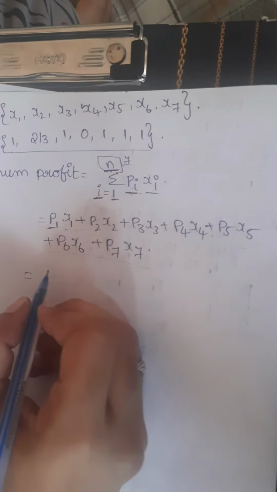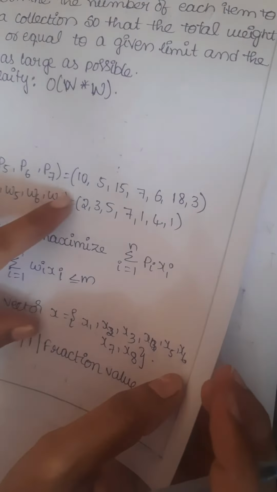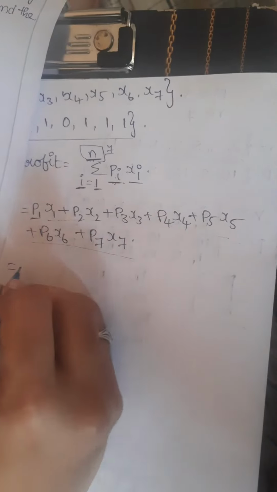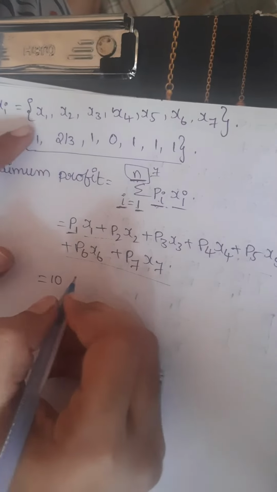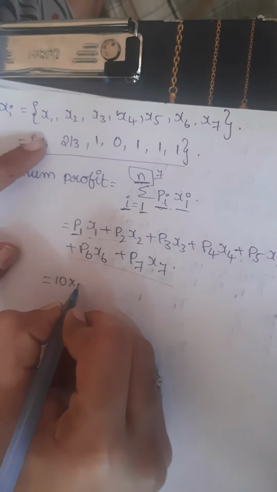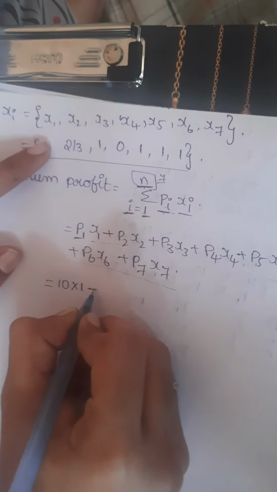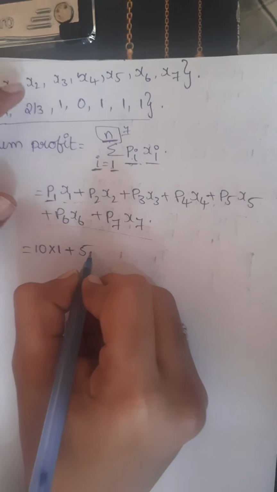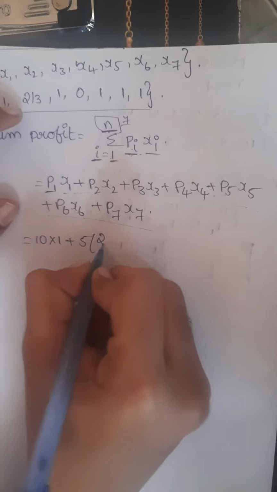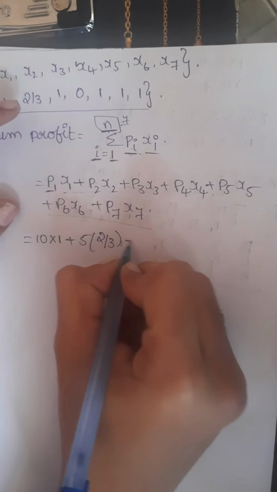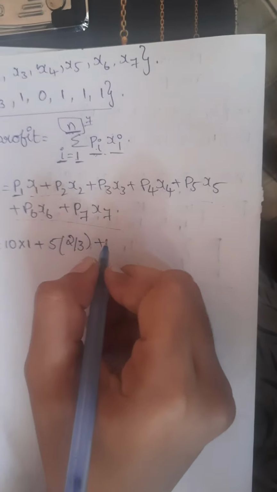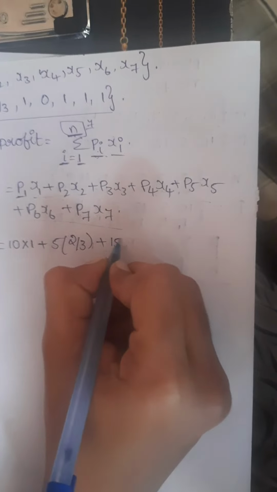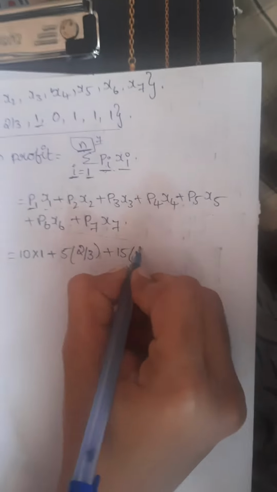Now see, what is the P1 value? The P1 value is 10, and the x1 value is 1. P1 into x1, plus the P2 value is 5 and the x2 value is 2 by 3. And next the P3 value is 15 and the x3 value is 1.